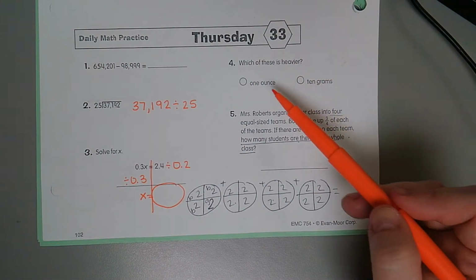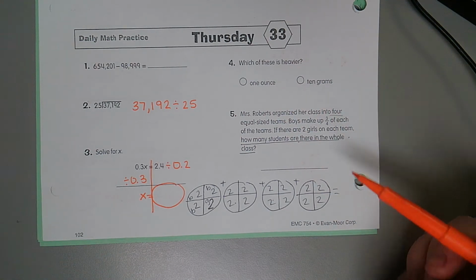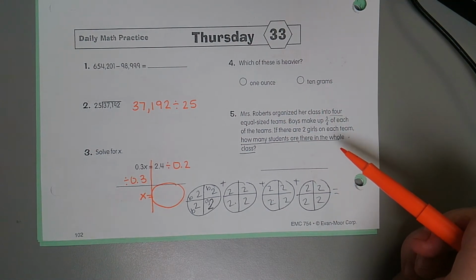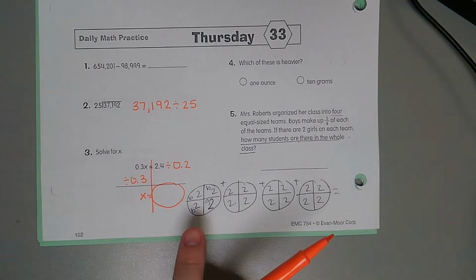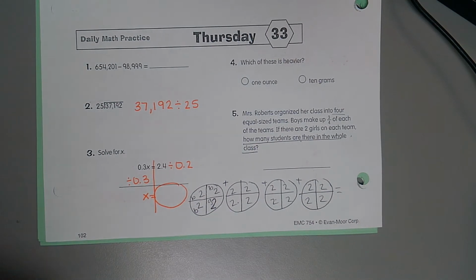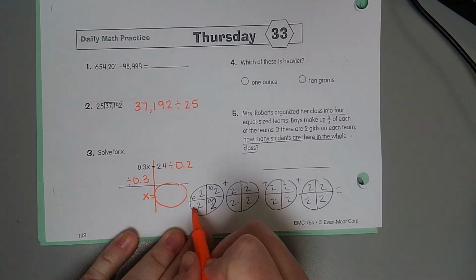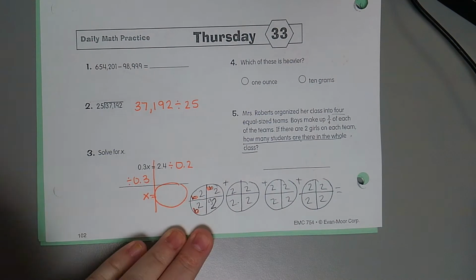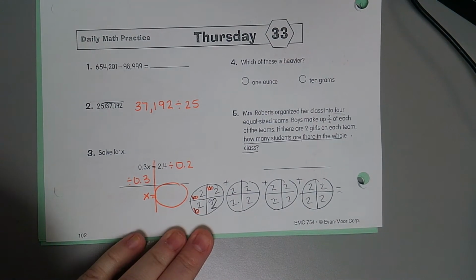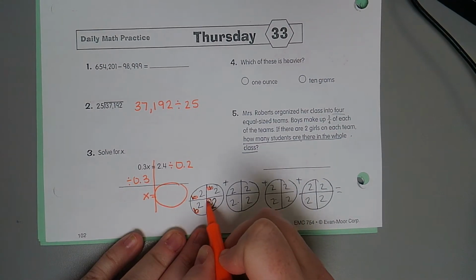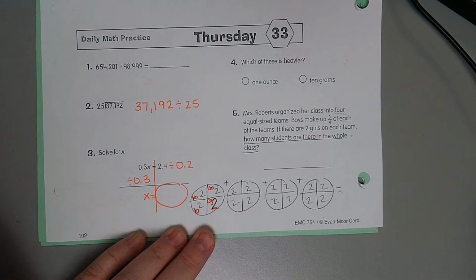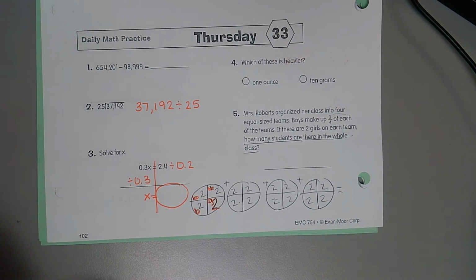What is heavier? You can Google that. Number 5. Mrs. Roberts organized her class into 4 equal-sized teams. So I have my 4 circles. The boys make up 3/4, so that's why I did a B, a B, a B. If there are 2 girls on each team, so one section is a girl and it's a 2, how many students are in the whole class?